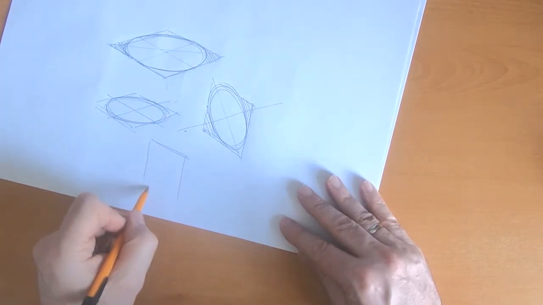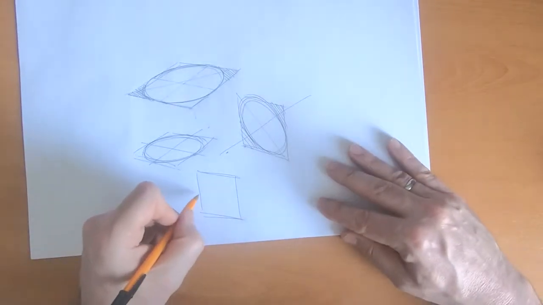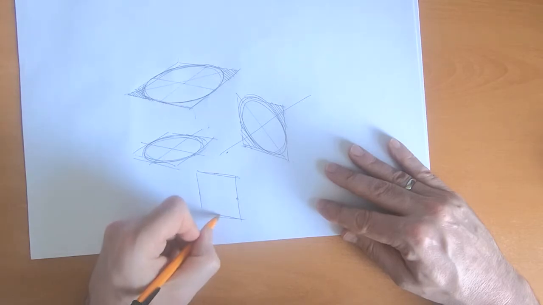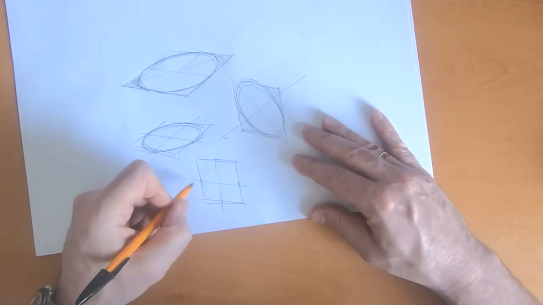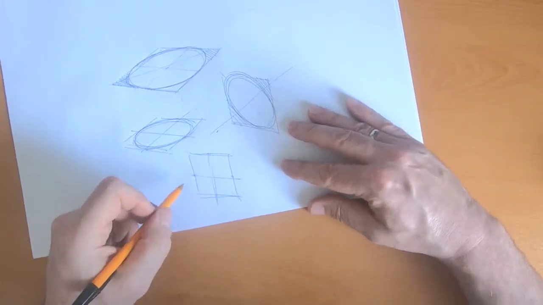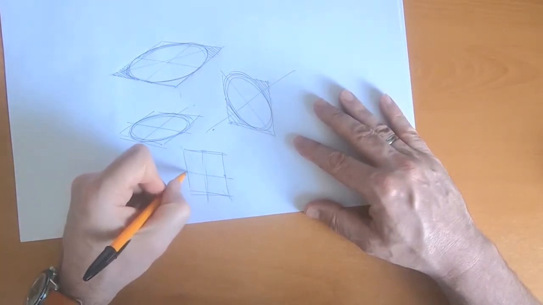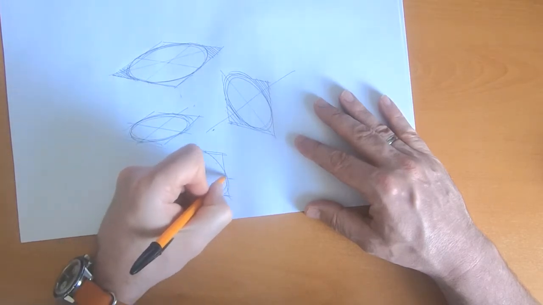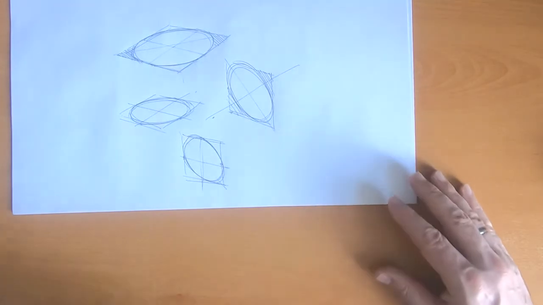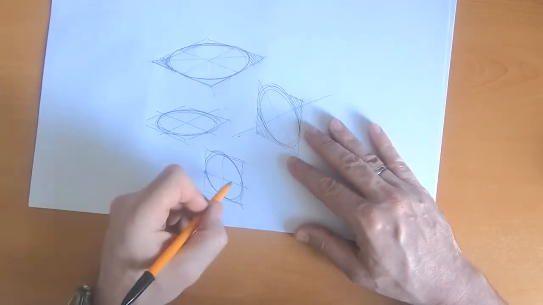Again, this one's a bit more face on, so this one would more naturally look like a circle. But again, I'm going to use a line there as a visual reference. I want to transcribe this ellipse going around like that. So ellipses are quite tricky.